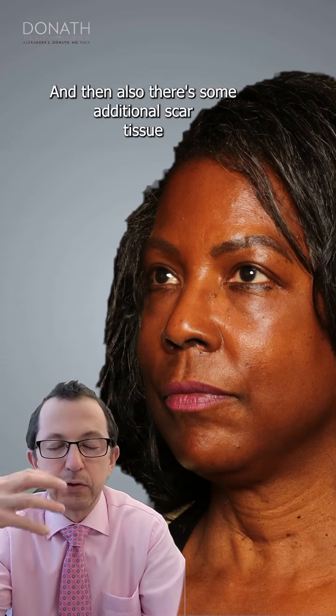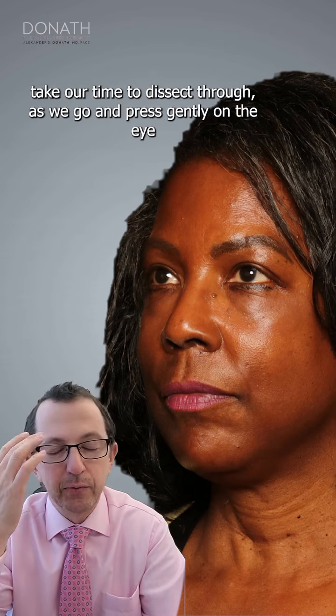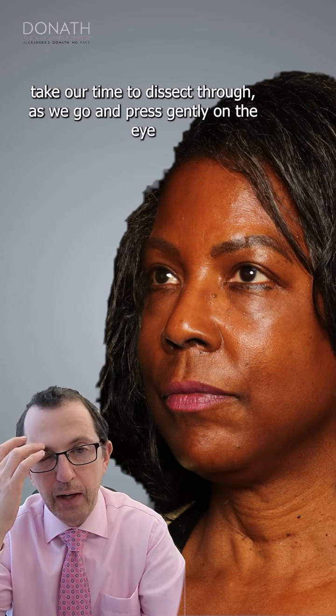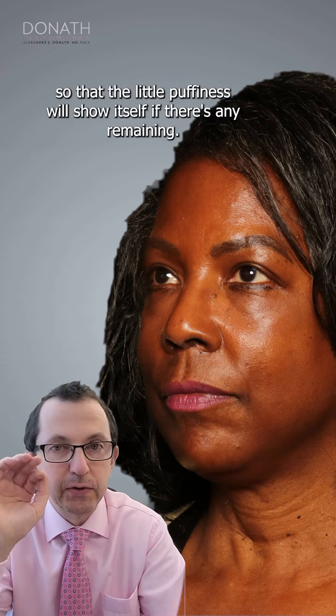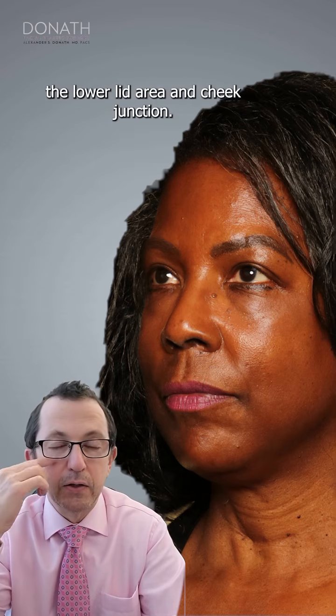And then also there's some additional scar tissue from the previous procedure that we just have to carefully take our time to dissect through as we go and press gently on the eye so that the little puffiness will show itself if there's any remaining. Once that's fully taken out, then we can assess the lower lid area and cheek junction.